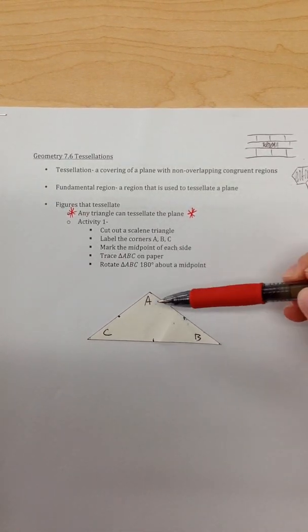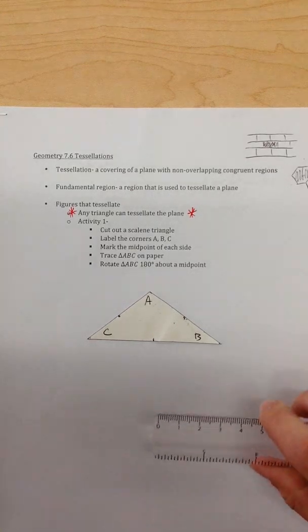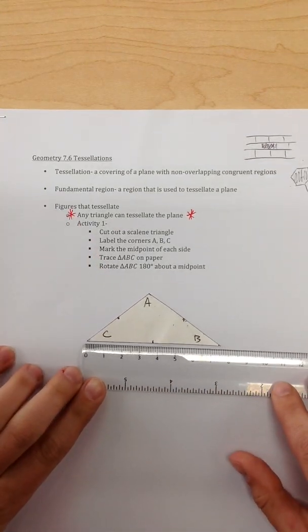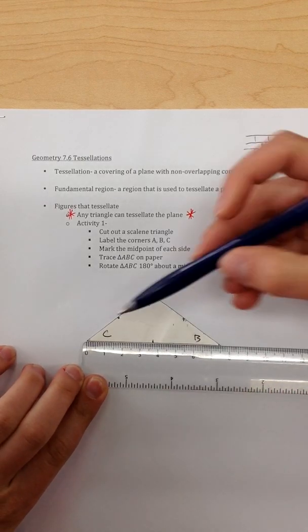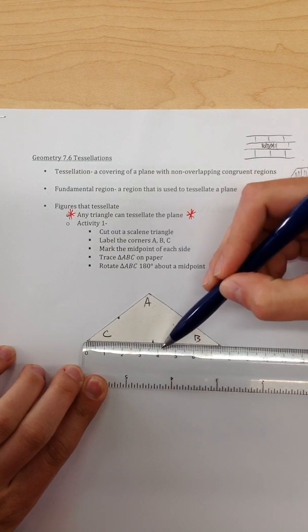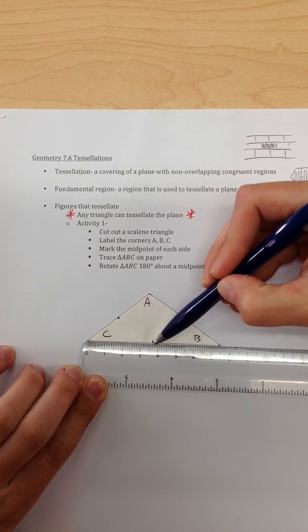Then after that, you're supposed to label your corners. So I've got A, B, C, and then mark the midpoint of each side. It's kind of hard because you just cut it out randomly, but line up your ruler against those sides. This side from C to B is about 7.5. If I take that and divide it by 2, that would be 3.75, which is somewhere in the middle of there.